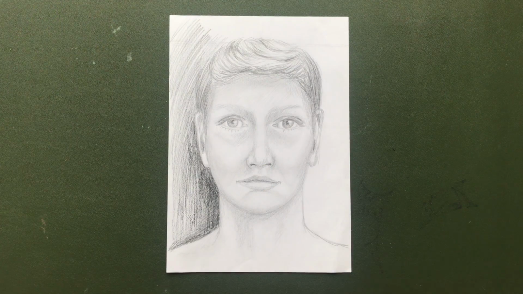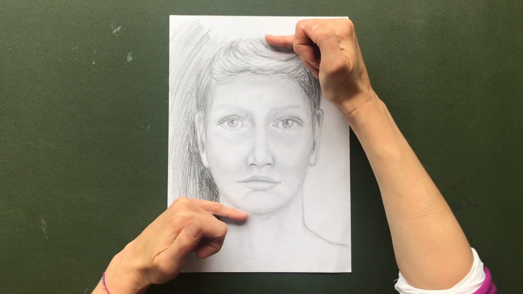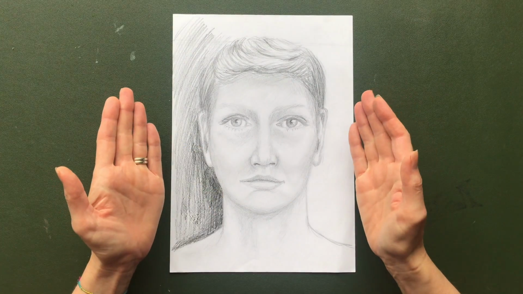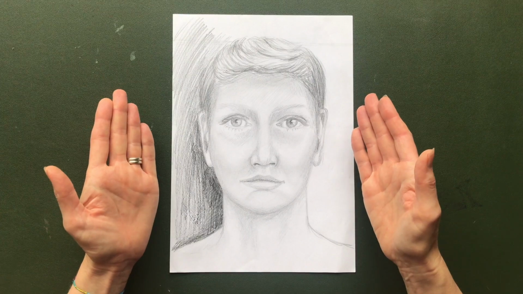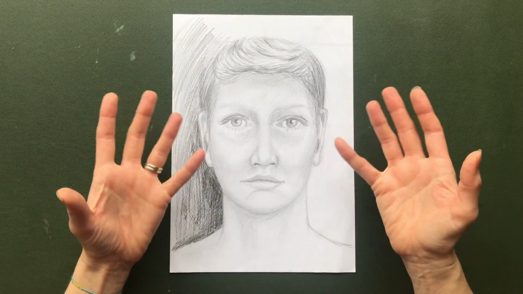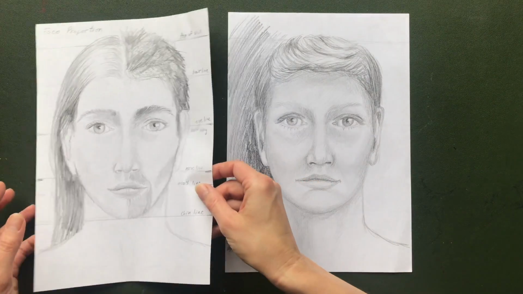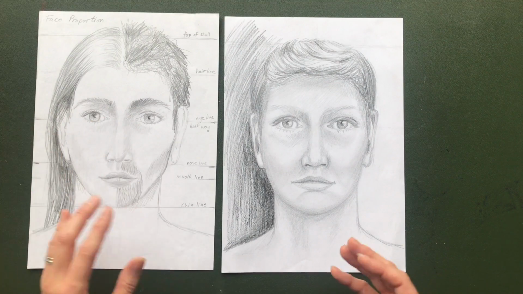This lesson is about how to draw a head and a face using the correct proportions, putting everything in the right place. Obviously, lots of heads are different sizes and shapes, so I'm using a generic Caucasian face. If you are drawing a man or a woman, the faces will look different.